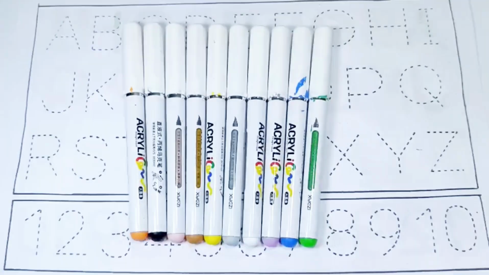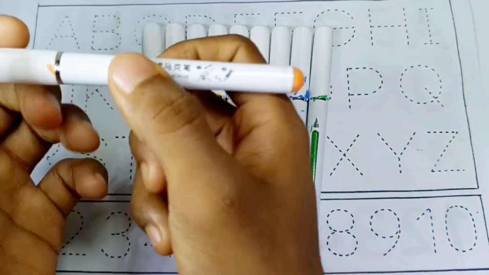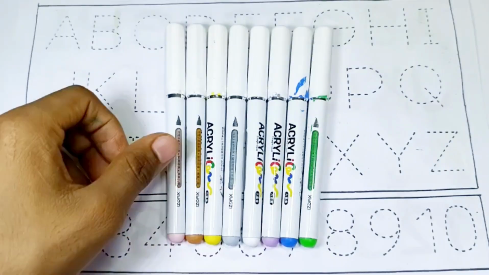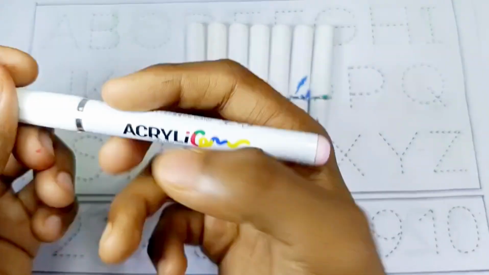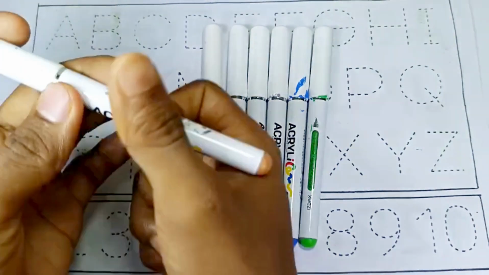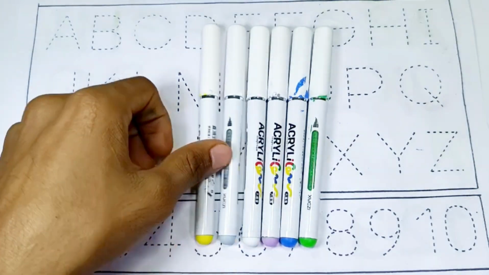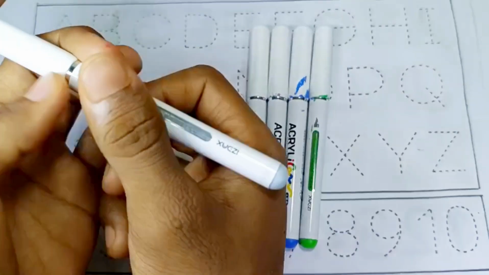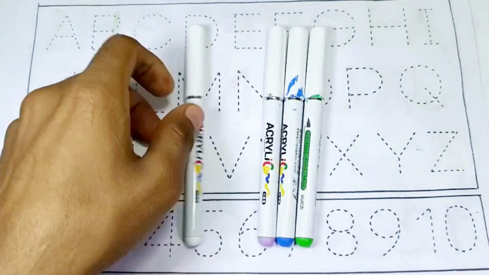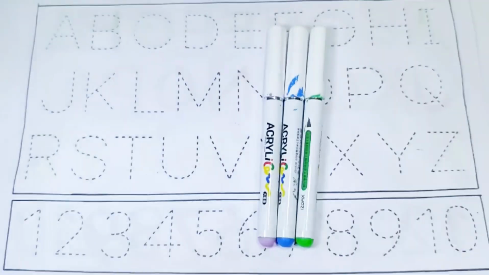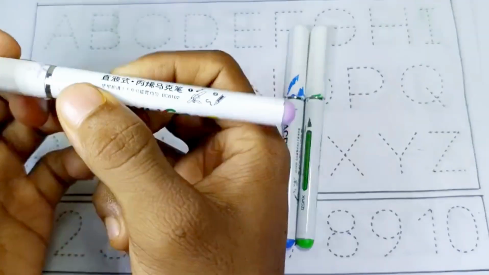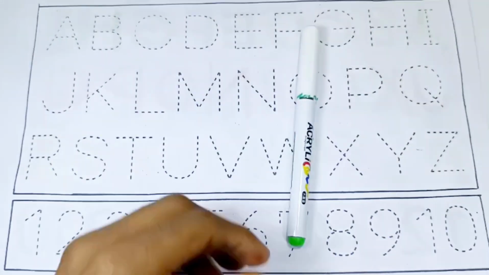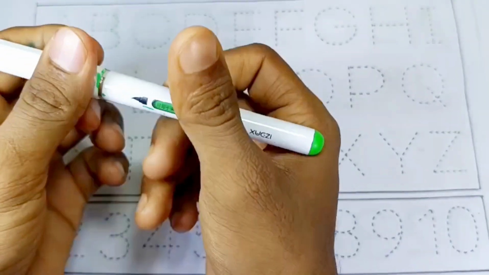Red color, orange color, black color, pink color, yellow ochre color, yellow color, gray color, white color, purple color, blue color, and last one is green color.